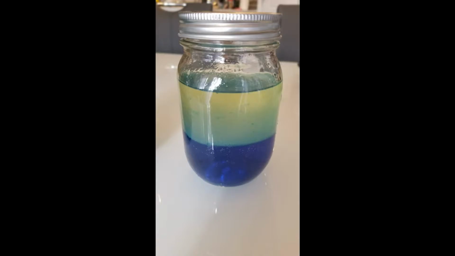After waiting for about 5 minutes, the two phases have mostly separated. You have the yellow oil phase sitting at the top and then the blue water phase at the bottom.